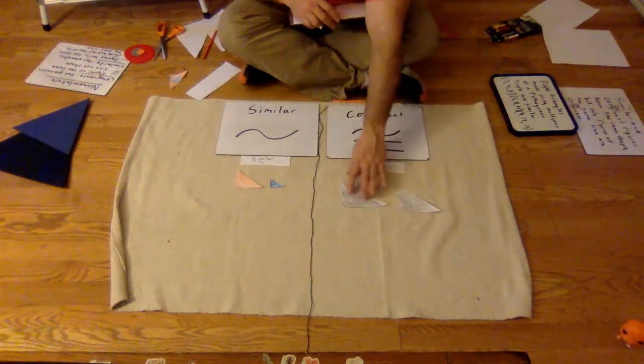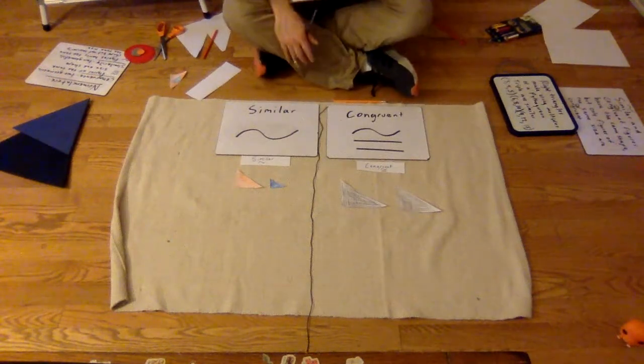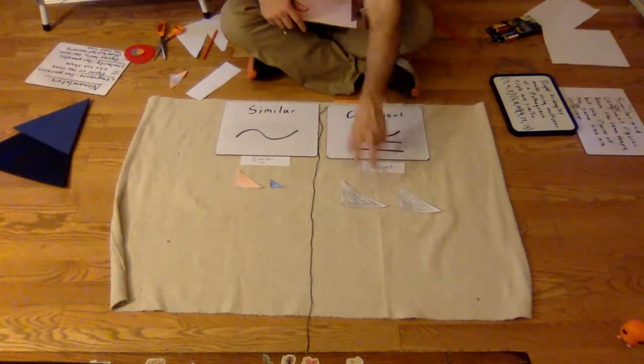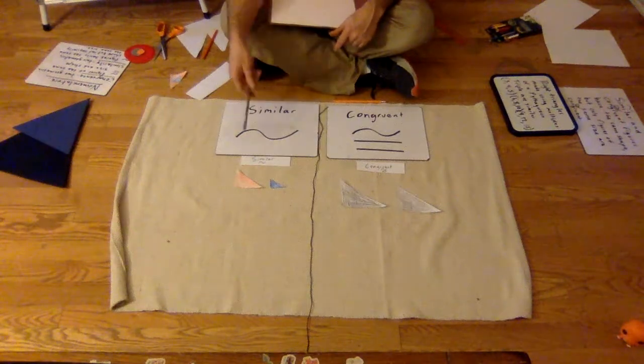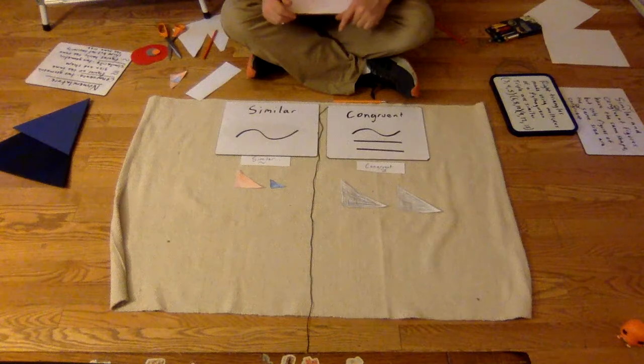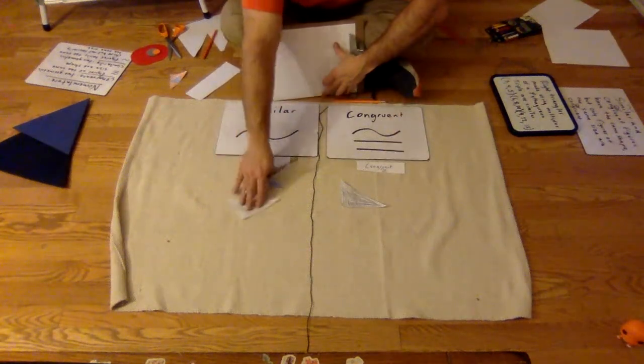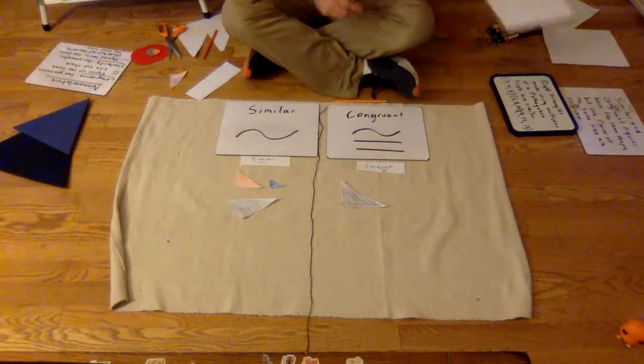Alright, so these ones are congruent because congruence means two geometric figures of the same size and shape, and these ones are similar, two geometric figures having the same shape but not necessarily the same size. So again, I can make these. These are all similar triangles.